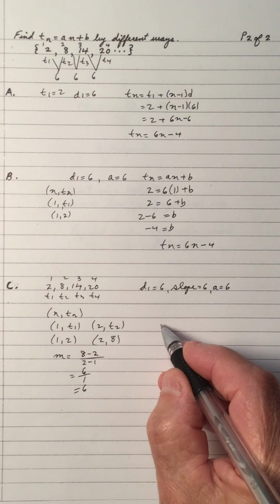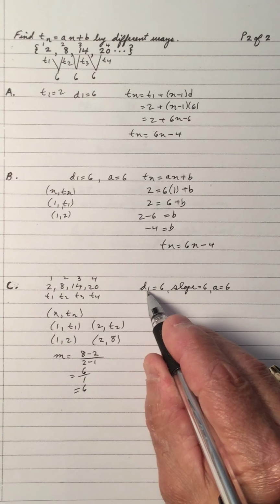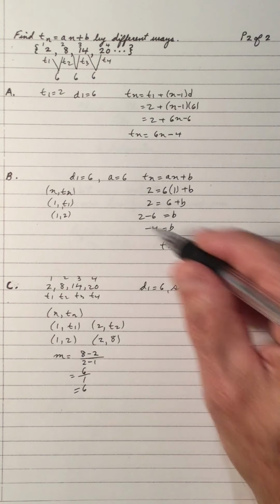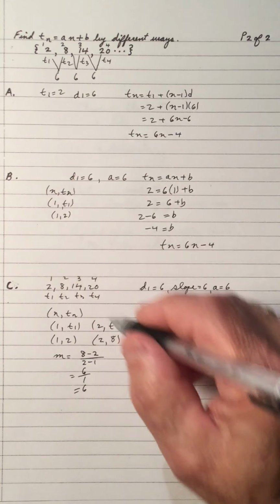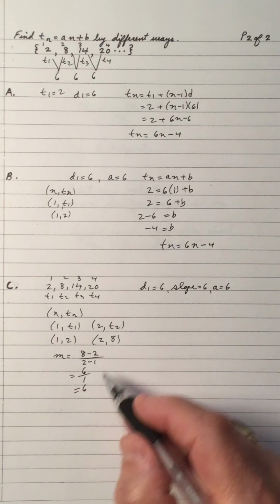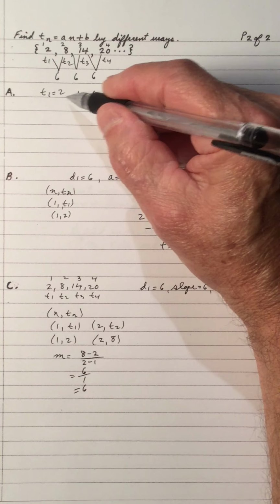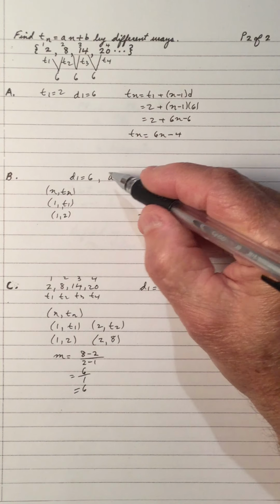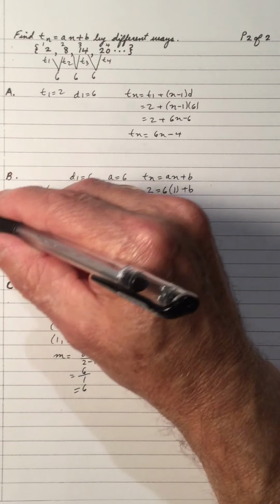So the slope is 6. Since the slope is 6, now we can say that D1 is 6 and A is 6. That means we can go back to finding A or B after we found the slope. Because the slope is D1, we can work it out this way, or we can say that the slope is A, and work it out that way.